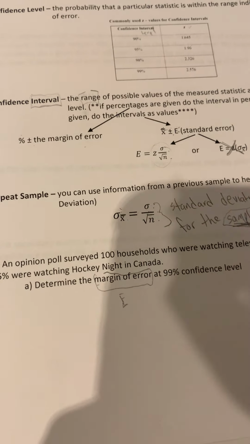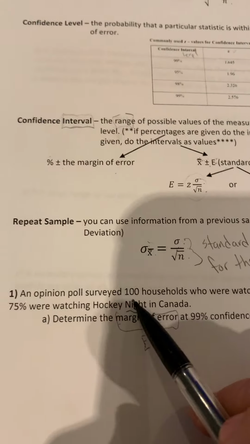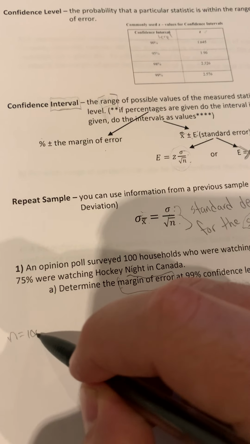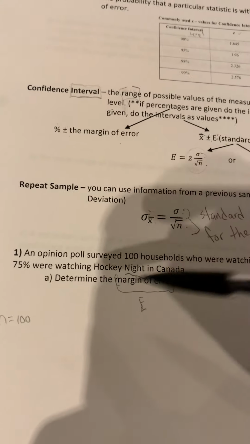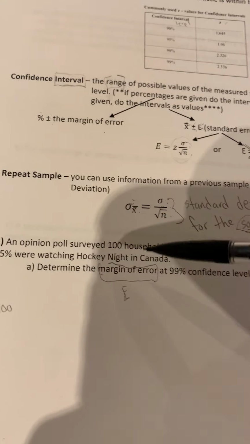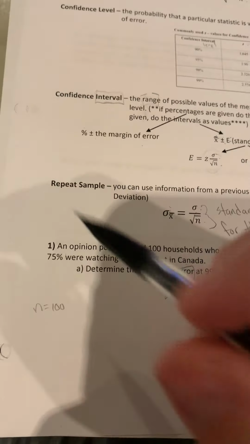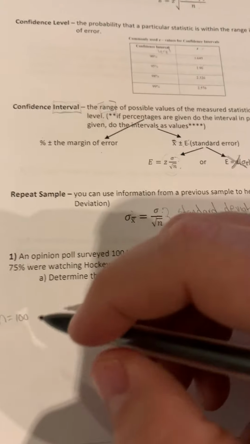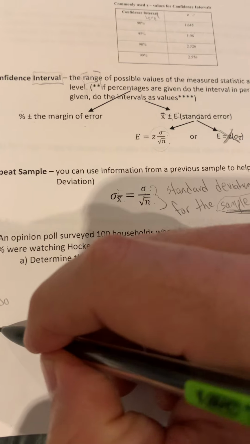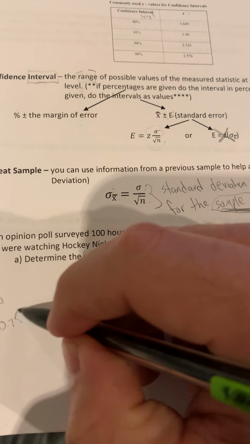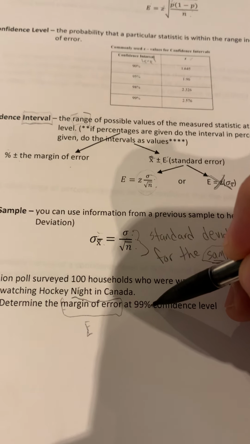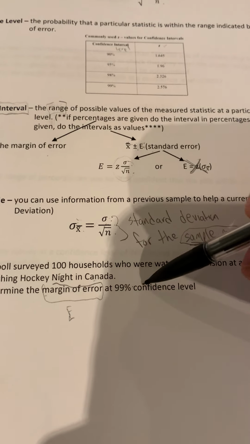Okay, and then what is given to us? Well, 100 households would be the total number, so that would be our N value. So 100. Then we have 75% Hockey Night in Canada, so 75% would give us our P. A percent is a decimal, so our P is 0.75. Okay, and then we say at 99% confidence level, so we can't use this as it is.